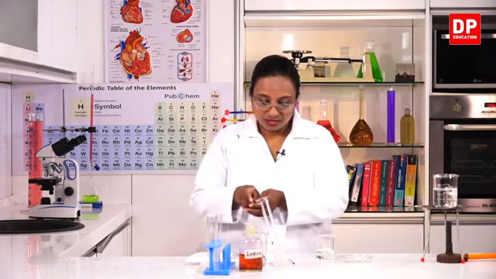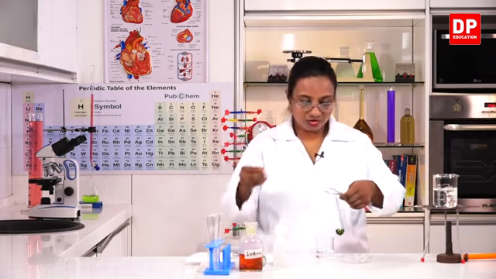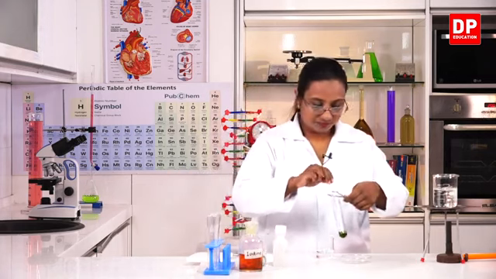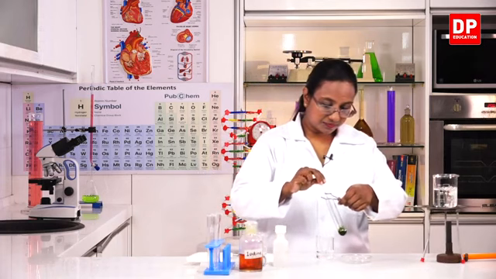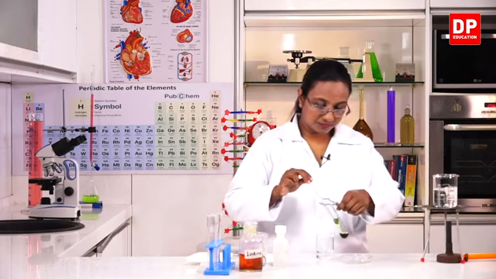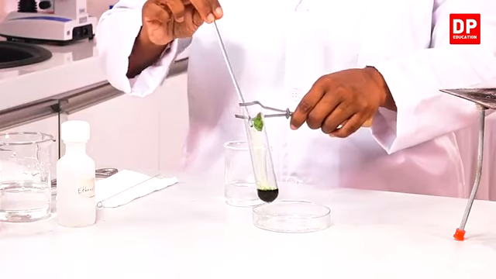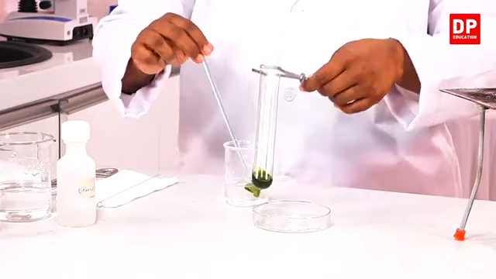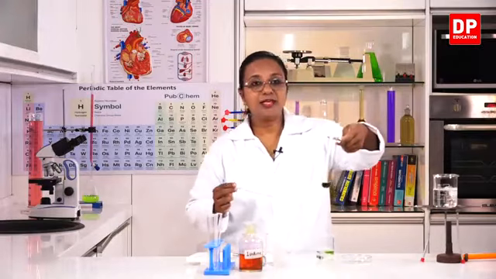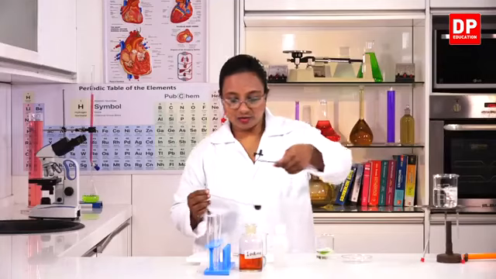I can take it using the glass rod. Here you can see the alcohol is completely green in color.